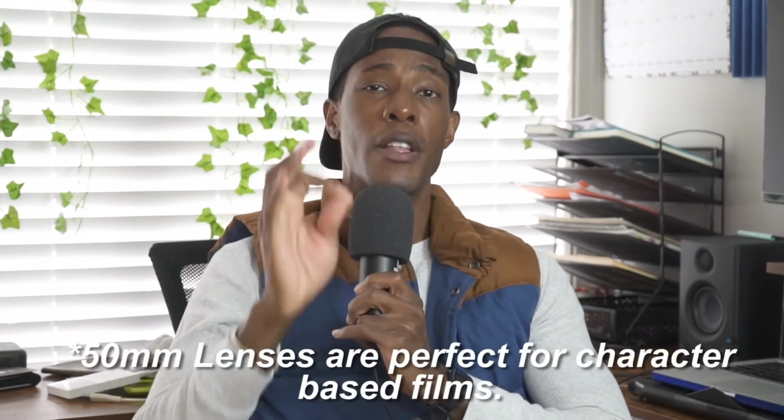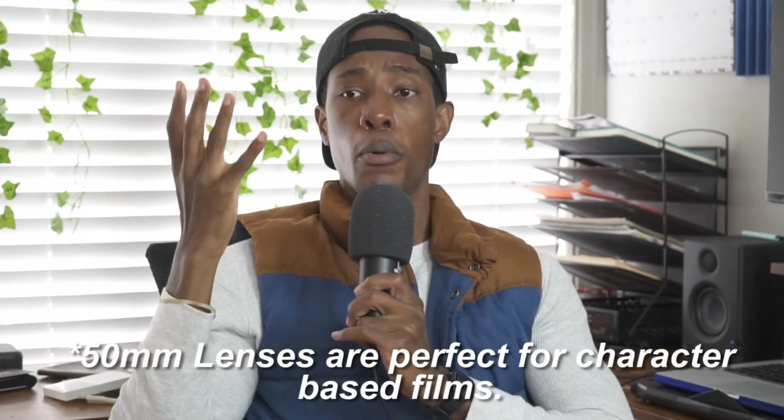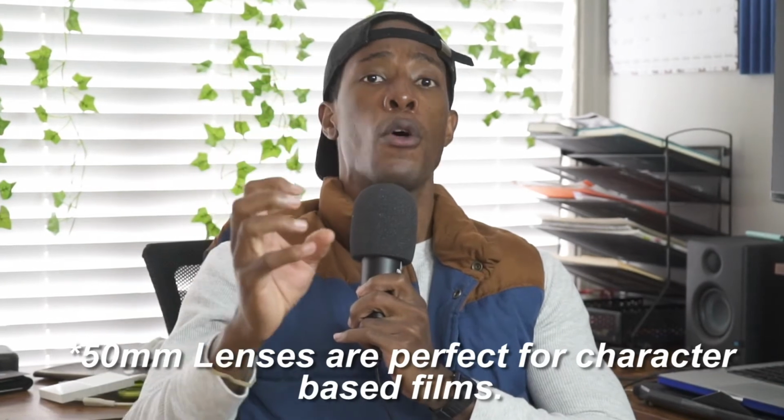However, this is a character-based film and it's not based on location. The location is secondary. We all know it takes place in an apartment. And an apartment is a very, very tight space, okay? So I shot the remainder of the film on 50mm lenses, okay? And a 50mm lens is just perfect for getting up close and personal with the character to show emotions and to emphasize what they're talking about. 50mm is perfect for that.